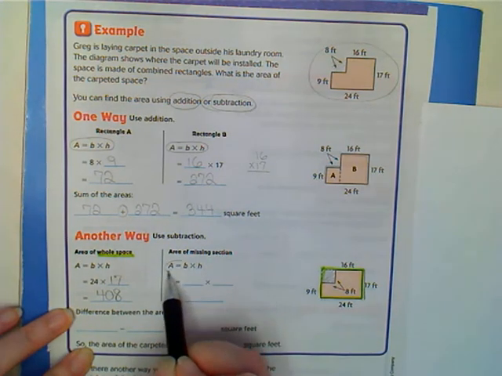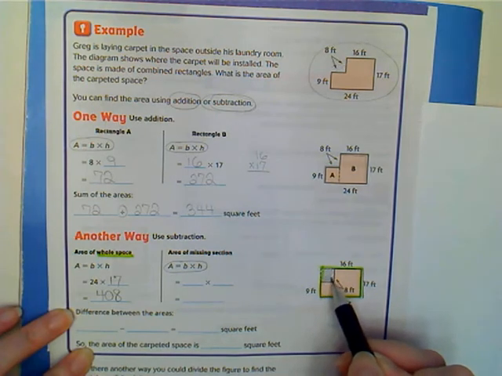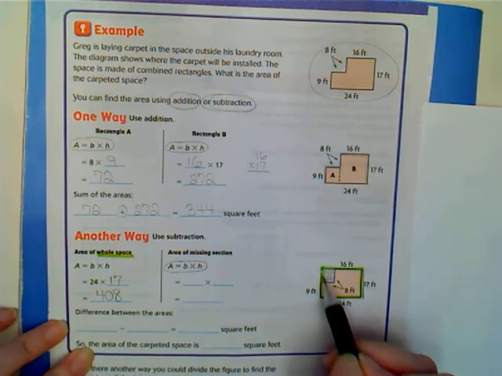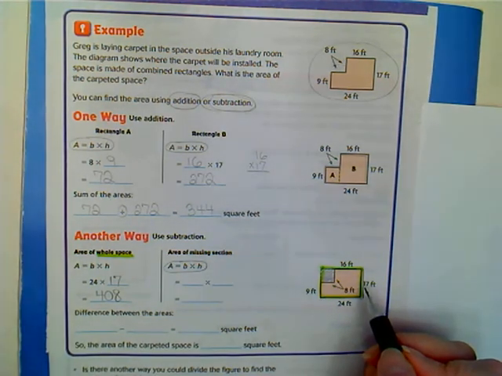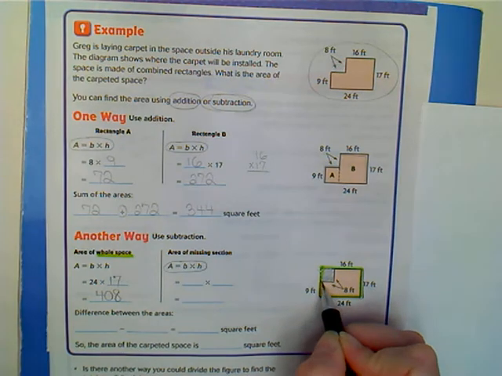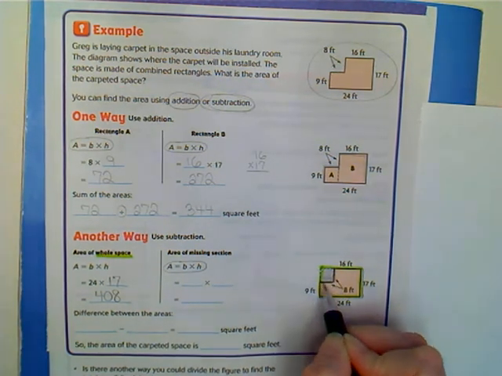So let's use our formula again. Area equals base times height to find the area of this missing section. They're calling it in the book the extra space. So as I mentioned before, you're always going to have all the information you need in these diagrams to help you. So right here, the arrows are pointing to this side and this side, the base and the height of our missing section.